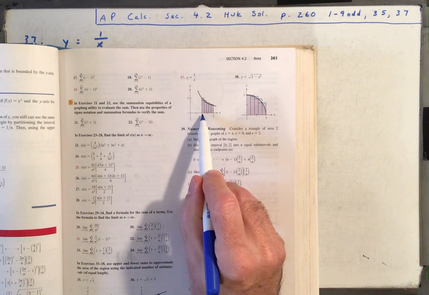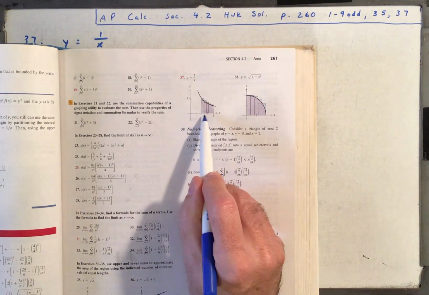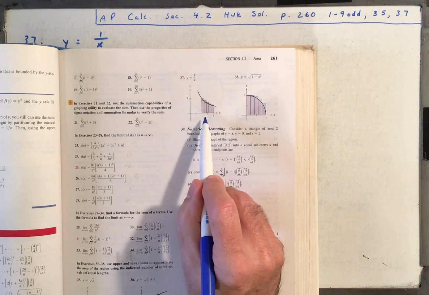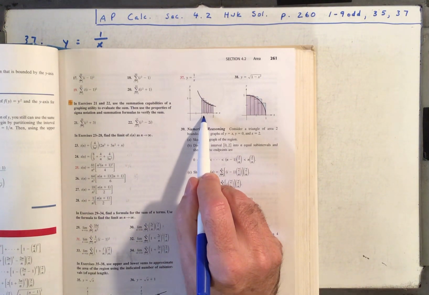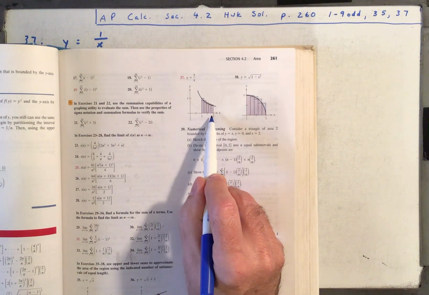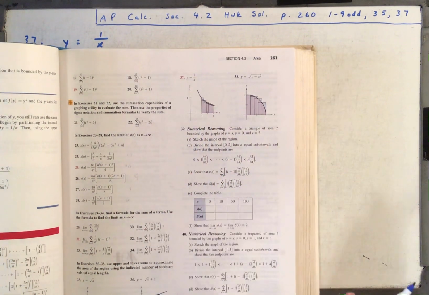And so the base of each rectangle between 1 and 2 would be 0.2. All right, and so the height, our first x is 1, our second is 1.2, our third would be 1.4. Then as you go down, you just add 0.2 to each one until you finally get to 2, starting at 1 and going to 2.